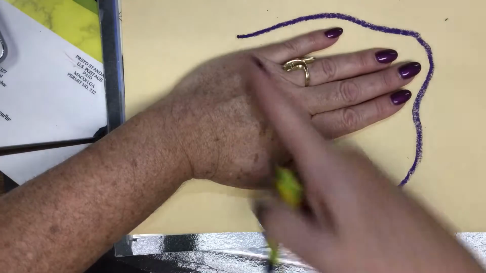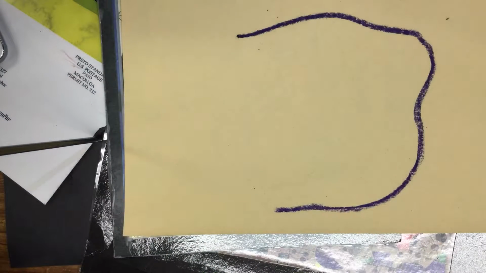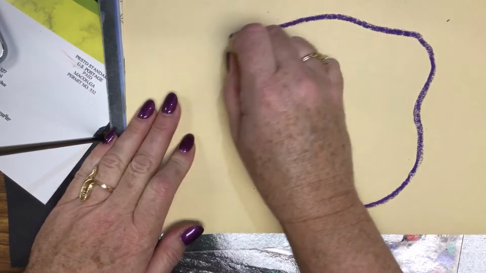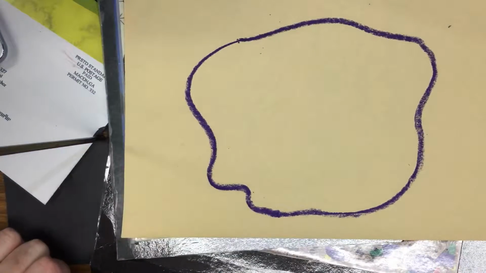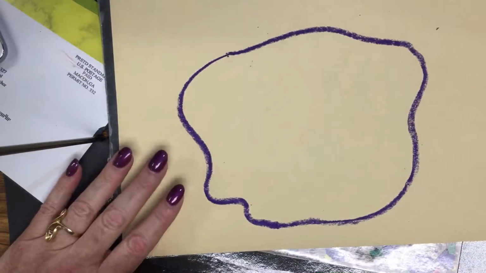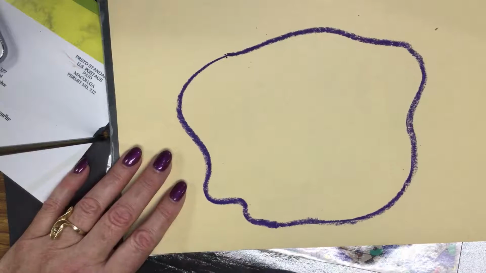Now you notice we didn't finish the whole shape, did we? We just made a line when I take my hand away. Now I want you to take your hand away and finish that shape. So come down, make a wiggly line and connect. That's going to be our freeform shape for our pumpkin.